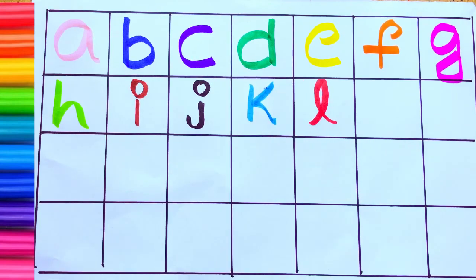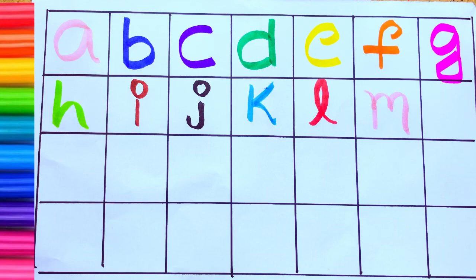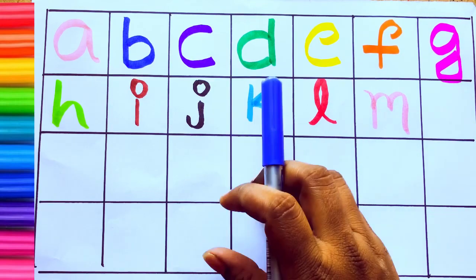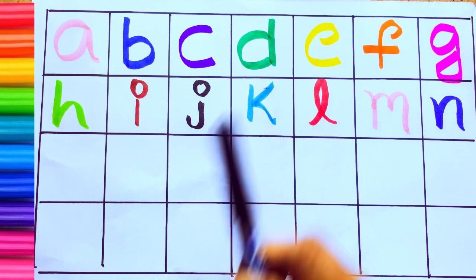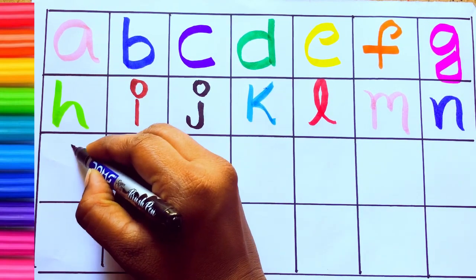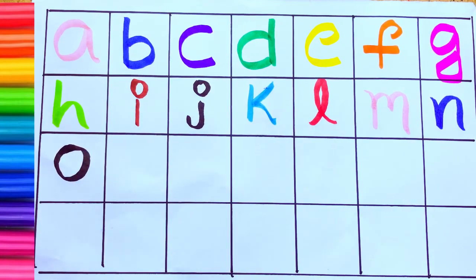Light pink color, M for mango. Blue color, N for nest. Black color, O for orange.